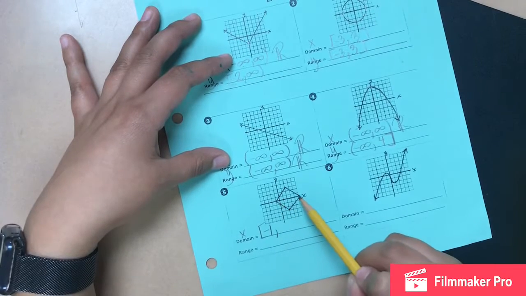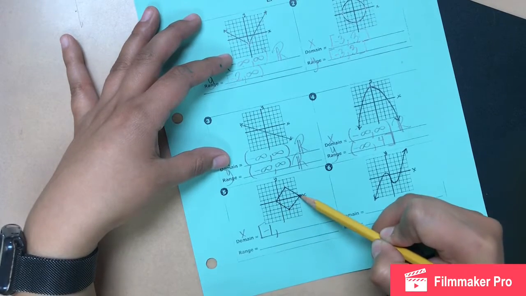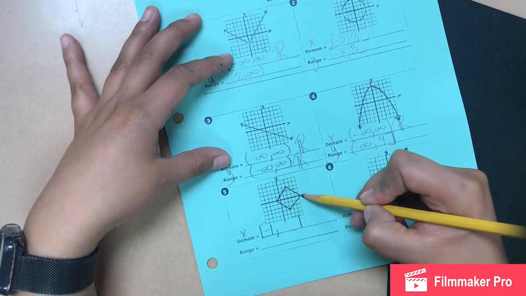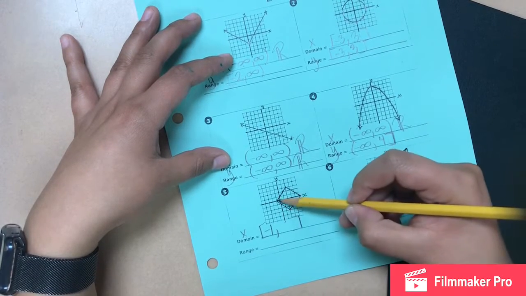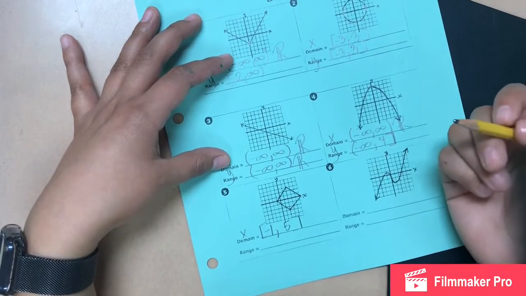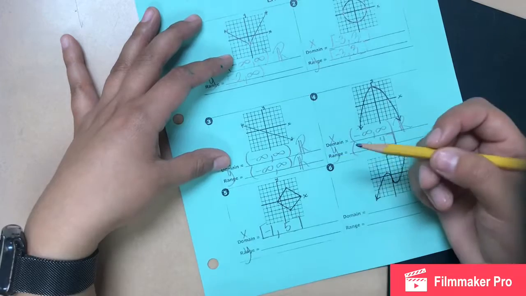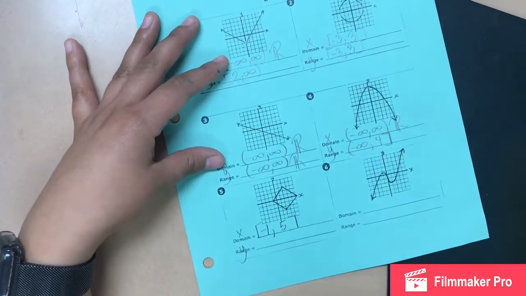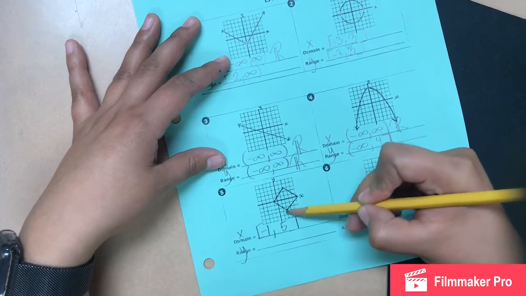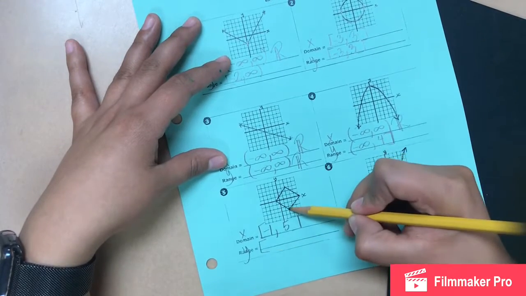Then I put my pencil on the farthest right that it goes, and it also touches and bounces back. So that's a bracket. How far right is this on the x-axis? Well, this is 0, 1, 2, 3, 4, 5. So it touches 5. On the range side, low to high, okay? Lowest point is right here. So it touches, that means it's a bracket. How low is this on the y-axis?